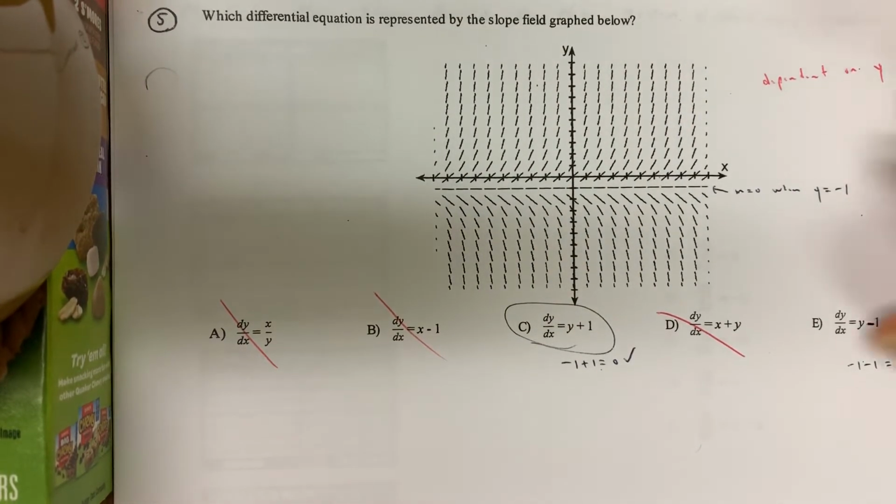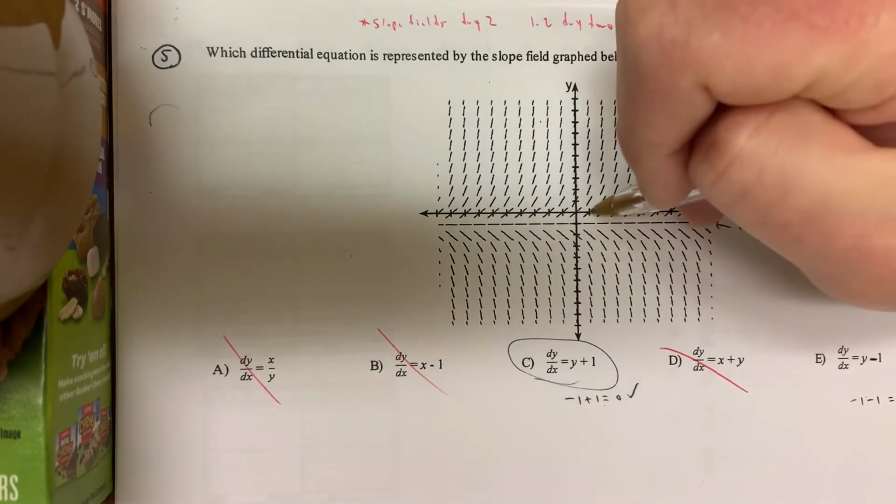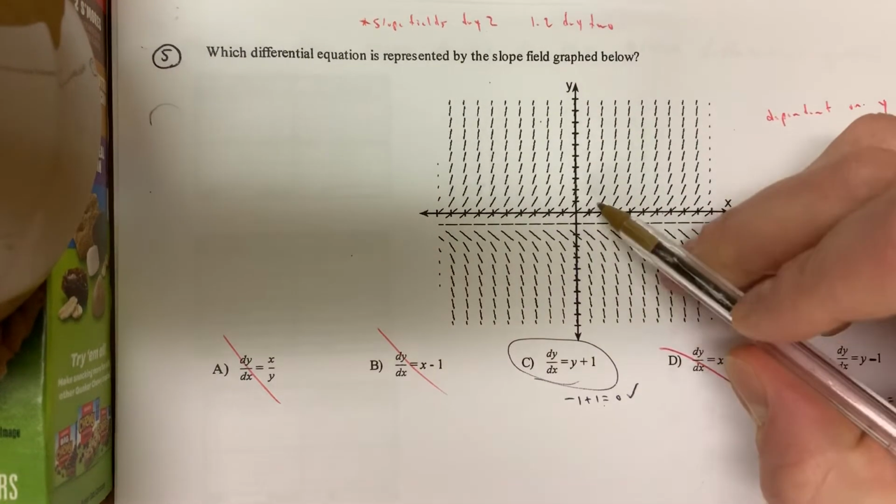You should always try to do dependence at first. Then you can try to check slopes of 0. Then you can do something known as the quadrant game, which we'll talk about in a second. But one of the best ways to do it is to just pick a point, okay? If you pick a point, and you might have to pick several points, this point right here, you can see is the point (1, 0).